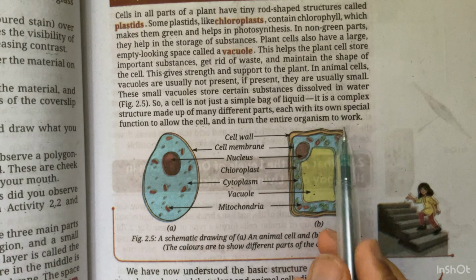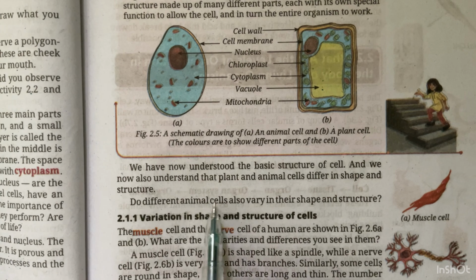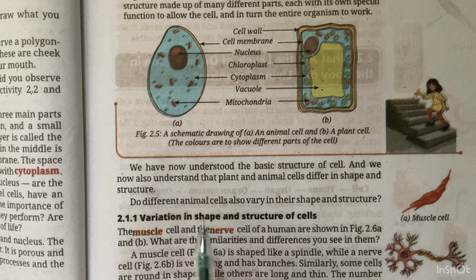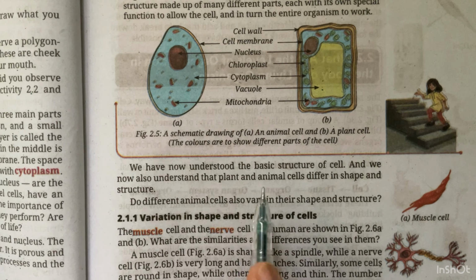Yes, we understand, and we now also understand that plant and animal cells differ in shape and structure. Now the next question is: do different animal cells also vary in their shape and structure? If I am talking about only animal cells, are the cells different in shape or structure? For this question we will understand by the next topic.